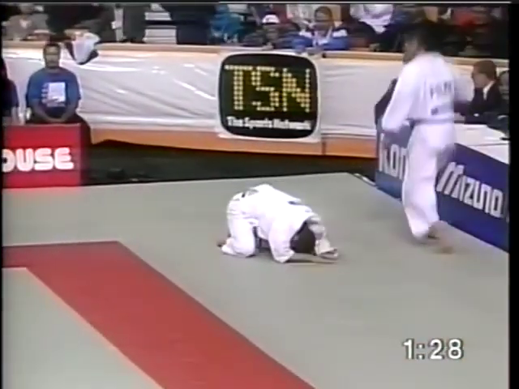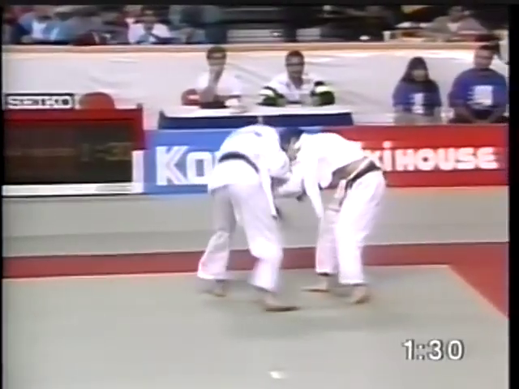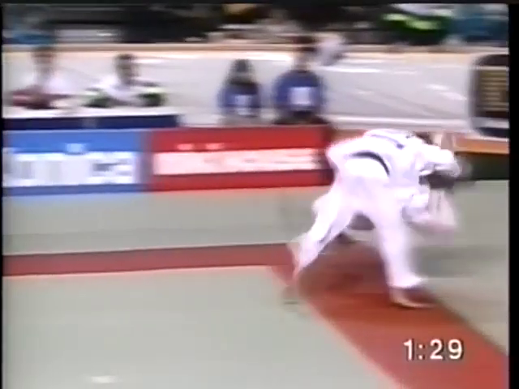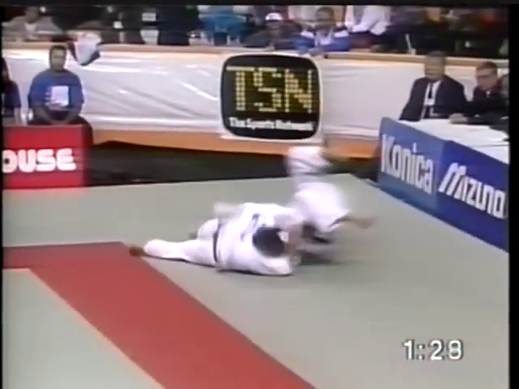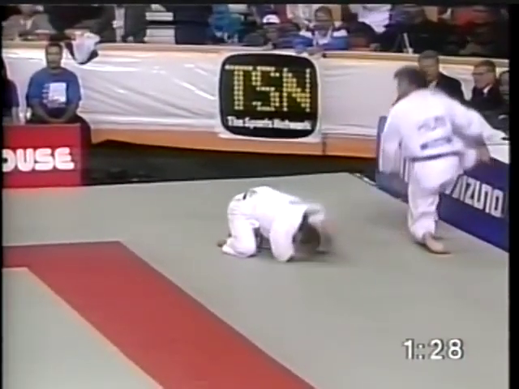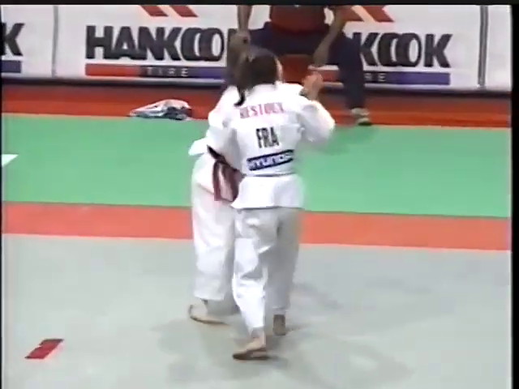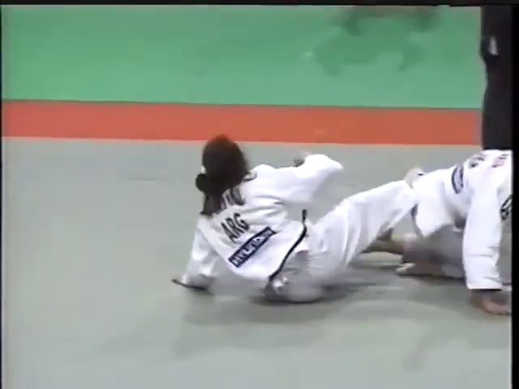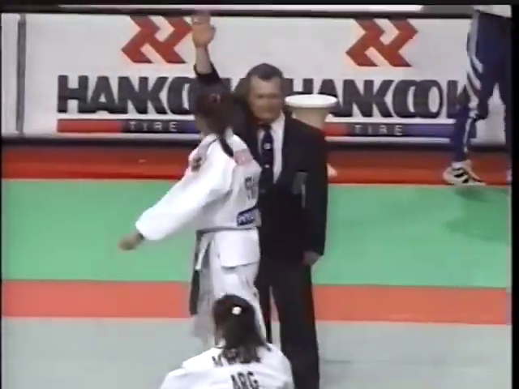A dazzling kuchiki daoshi executed with speed. This kuchiki daoshi started out as an uchimata.